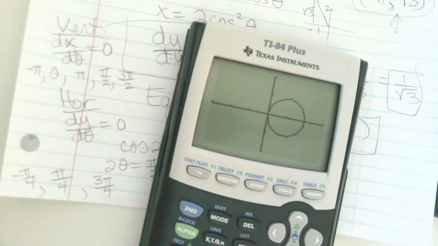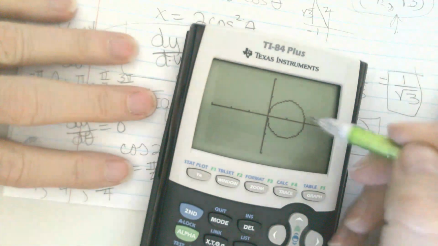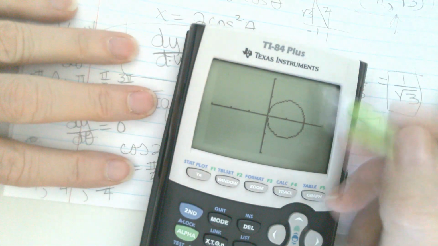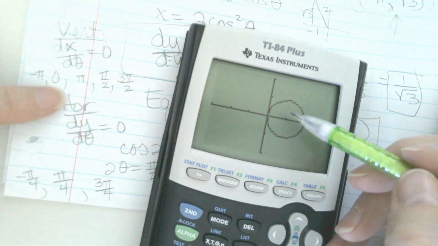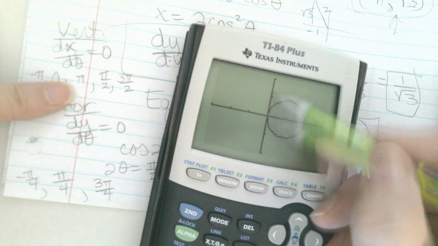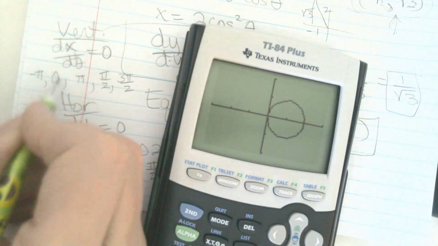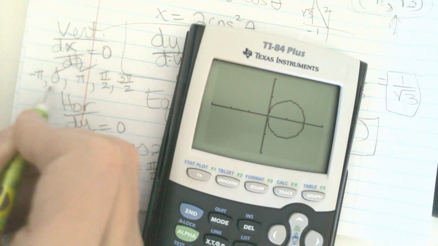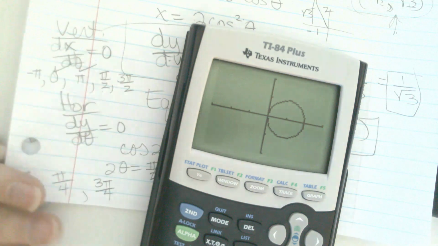So, at 0, does it make sense we could have a vertical tangent right there? Absolutely. At pi or negative pi, vertical tangents. So I like these. Pi over 2.